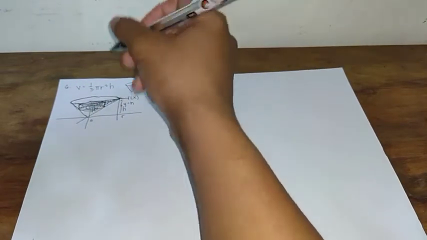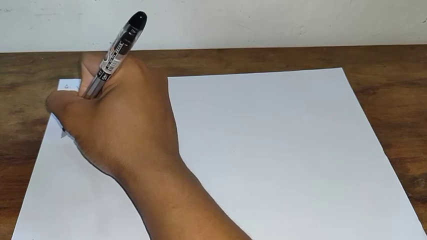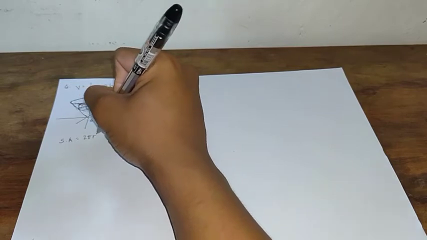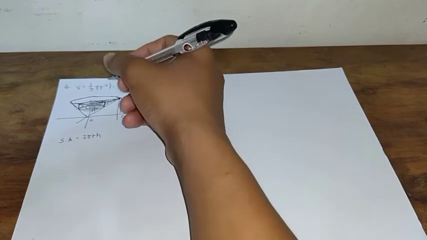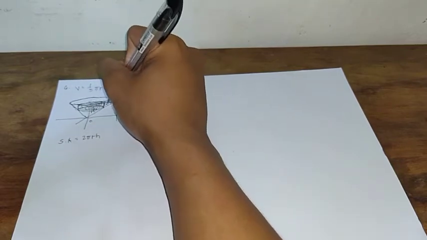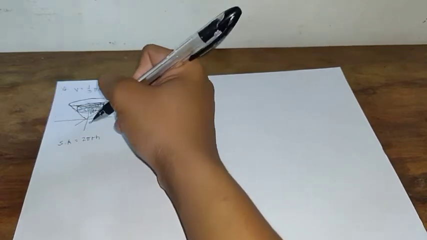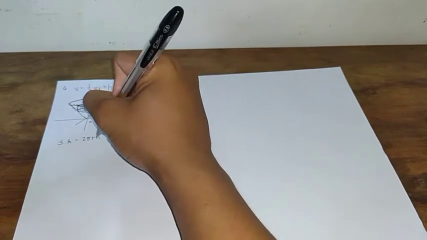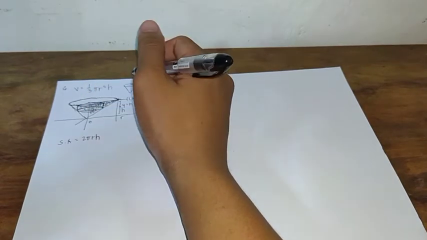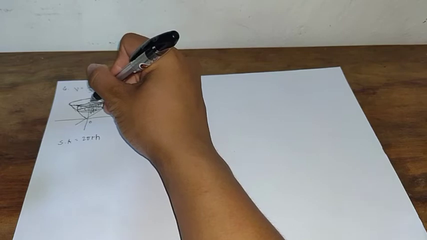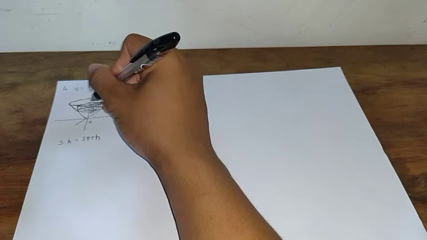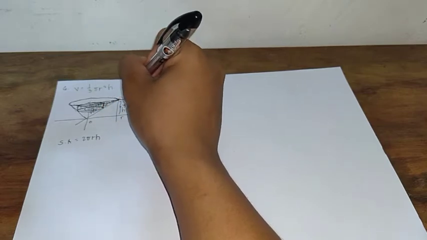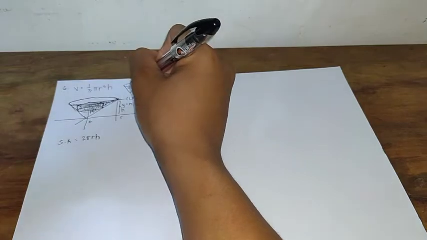Since alam naman na natin na ang formula sa pagkuha ng surface area is 2 pi r h, we need to determine first kung ano yung value ng r. So ang r natin is dito, which is x. Then we also need to find the value of h, which is the bounded region between this line f of x and this line y equals h.